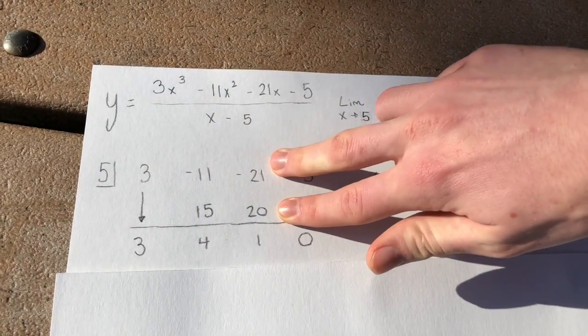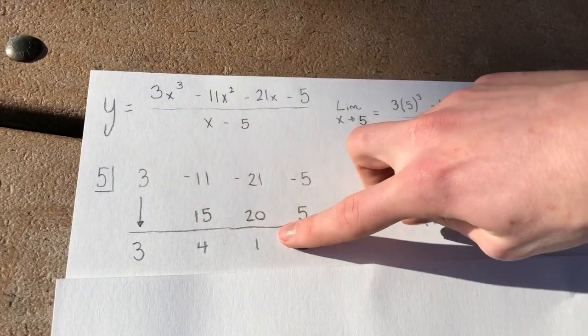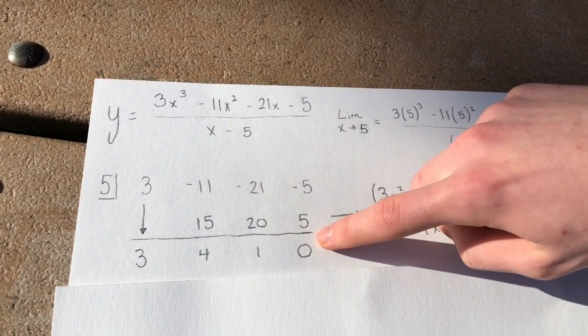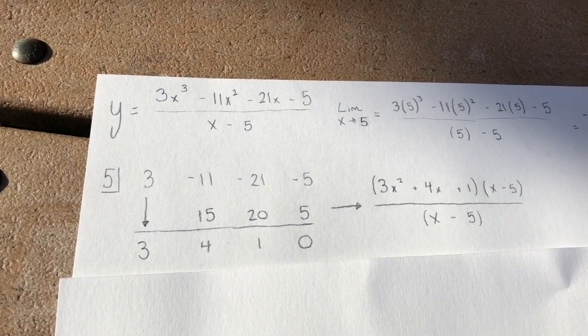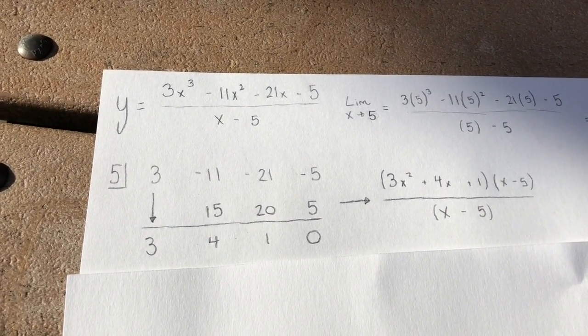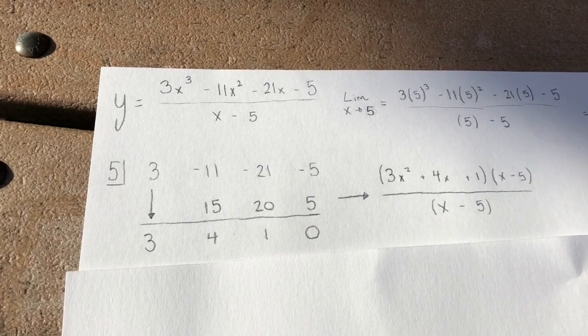So 4 times 5 is 20. These added together is 1. 5 times 1 is 5. These added together is 0. You should always end up with a 0. Otherwise, you didn't really do it right, or it wasn't something that could be divided evenly in the first place.